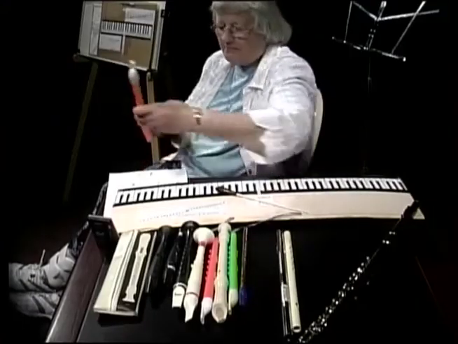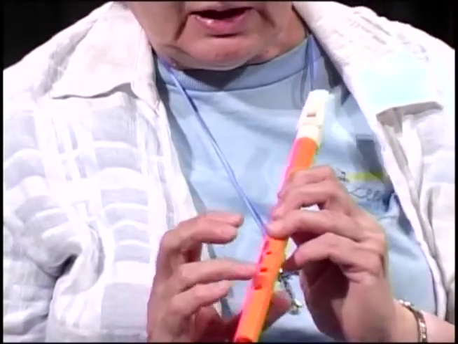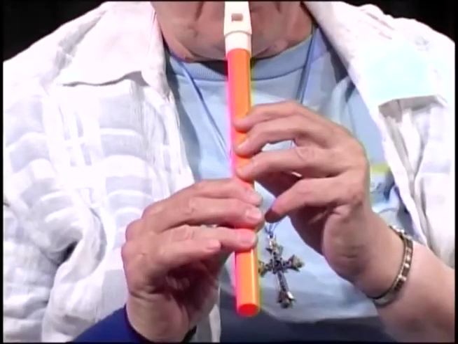And this one here is a little flute that sometimes you can get an extra octave, sometimes you can't.